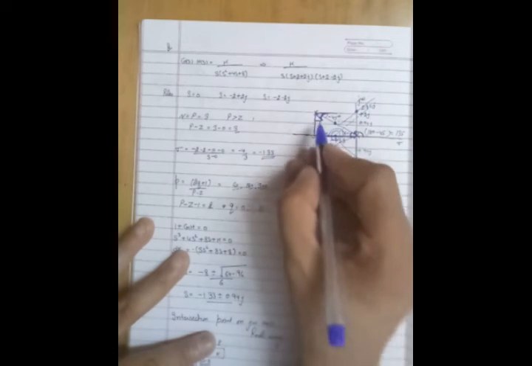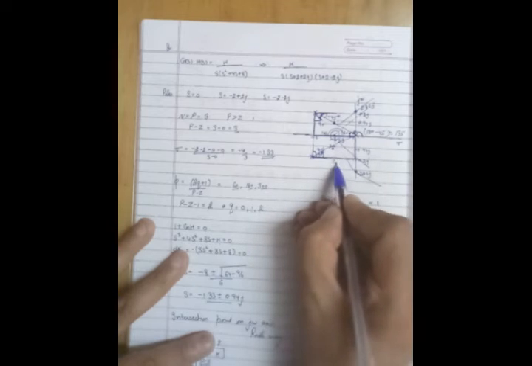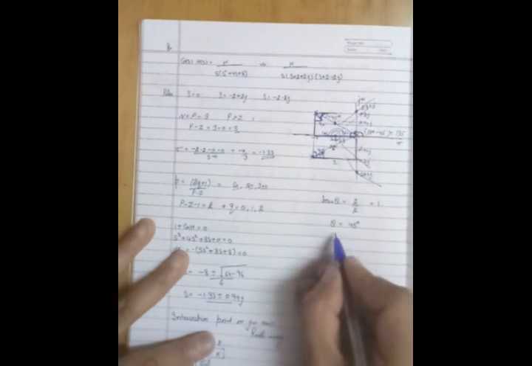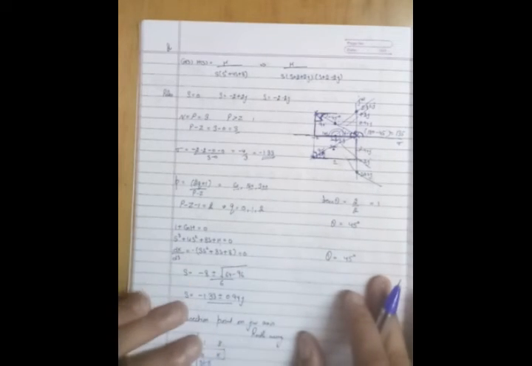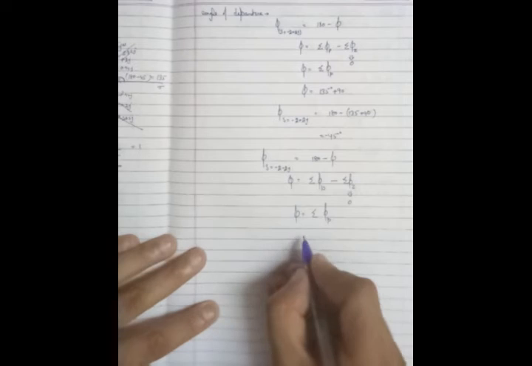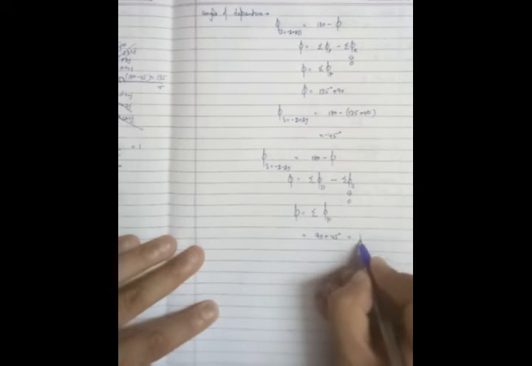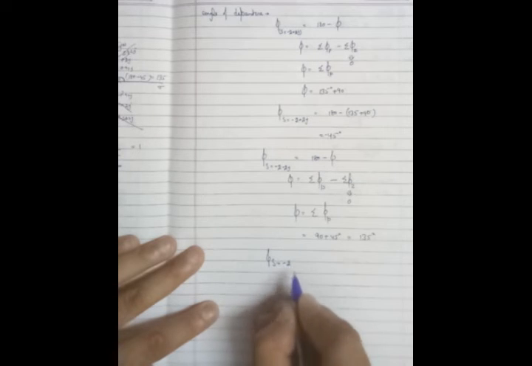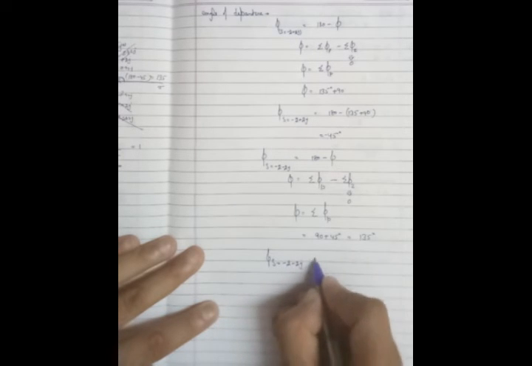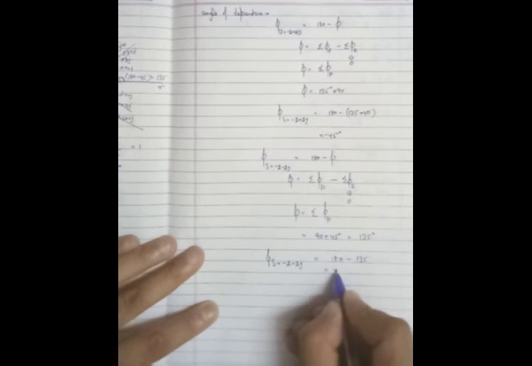Now this is my 90 degree, and again this value is 2, this value is 2, then theta is equal to 45 degree. Again this is my 45 degree. Now phi is equal to 90 plus 45 is equal to 135 degree, and the angle of departure for this pole is equal to 180 minus 135 is equal to 45 degree.